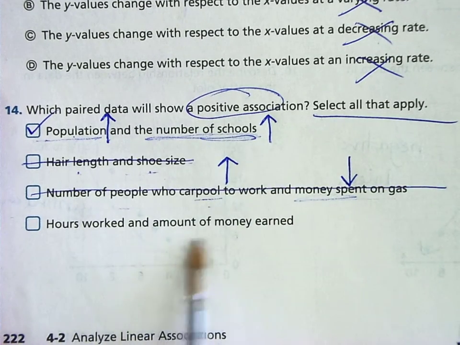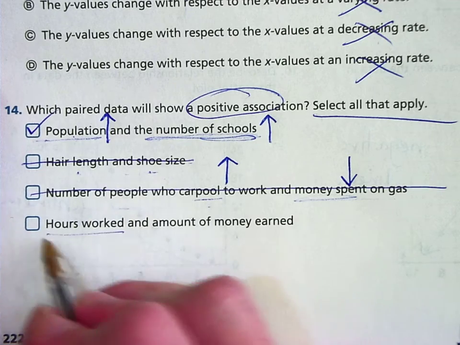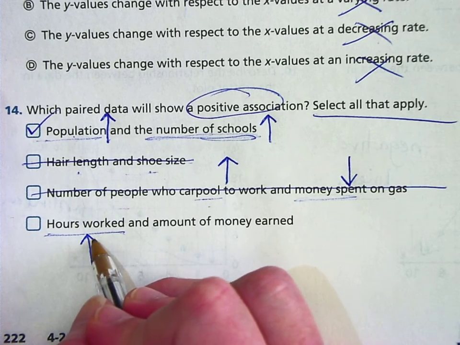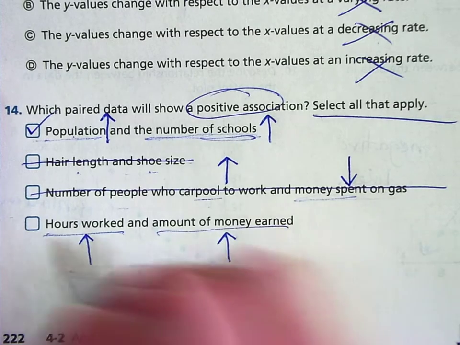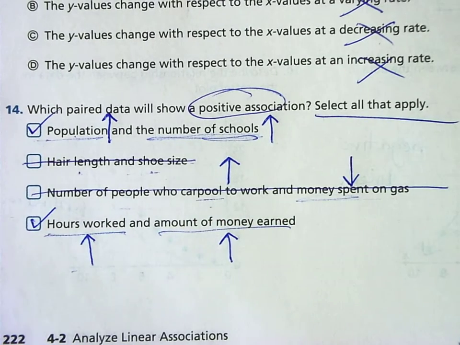And then hours of work and the amount of money earned. Okay, so think about this. If you worked more hours, if that went up, wouldn't you earn more money? So I would definitely say that those are both positive. Okay, hope that helps.